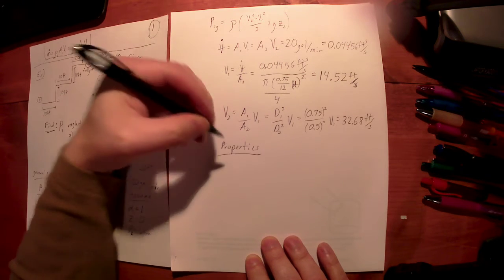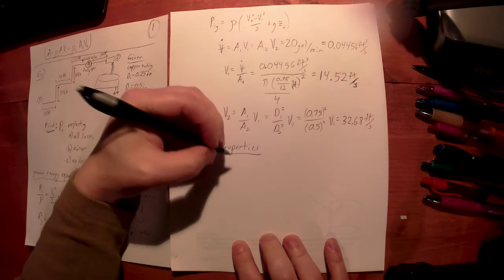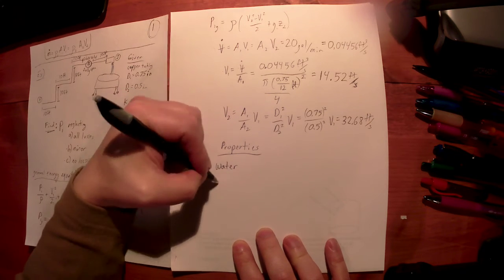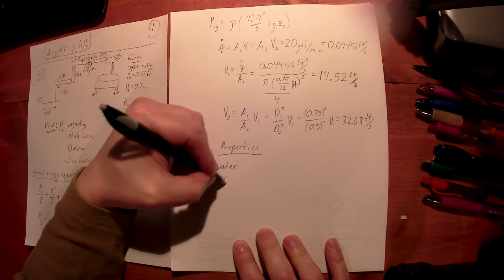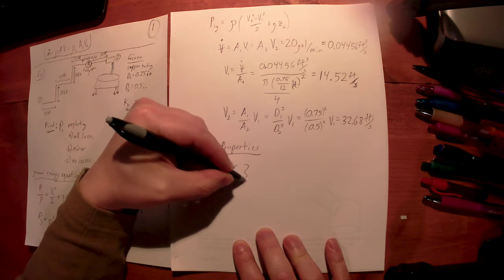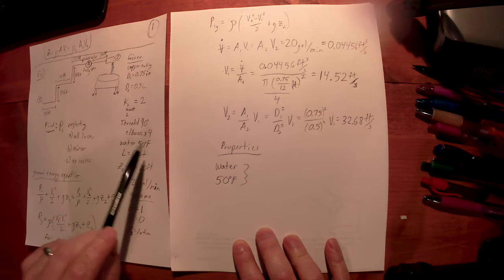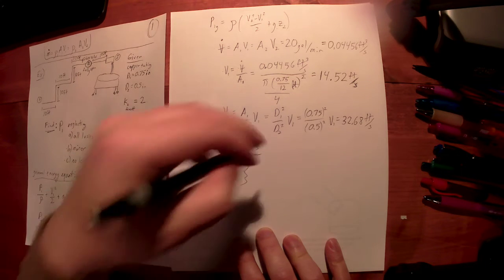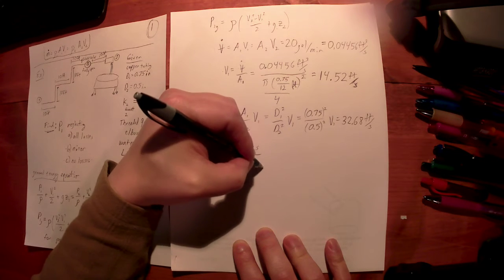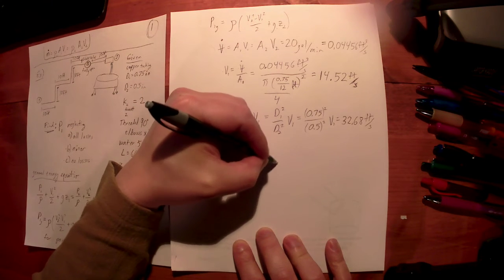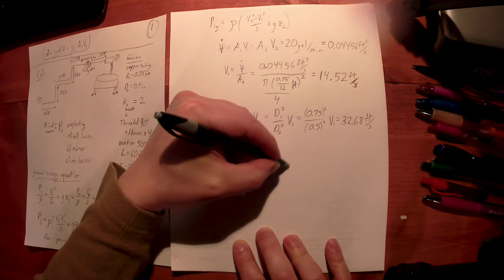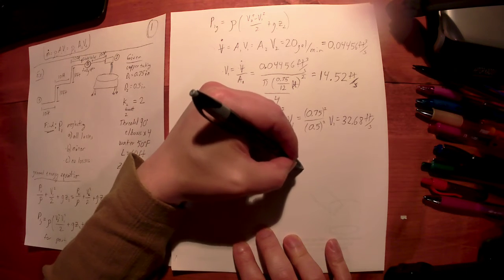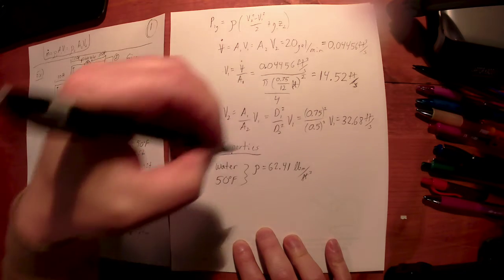The moral of the story is you should be able to go look up properties for fluids. If it's liquid, you need to know the liquid, and you need to know, or at least make an assumption about, the temperature. Well, we were given the temperature. We had water at 50 degrees Fahrenheit. So those are the things we need to know to find properties of liquids. That tells us the density in our tables, in our textbook, is about 62.41 pound mass for every cubic foot.